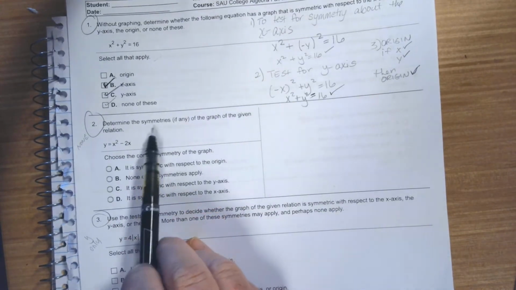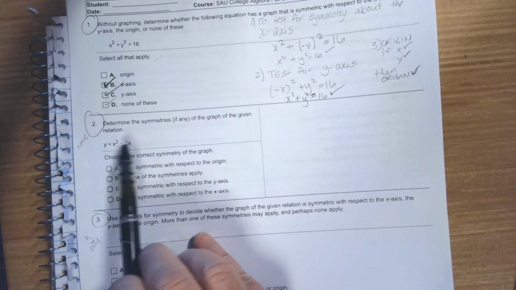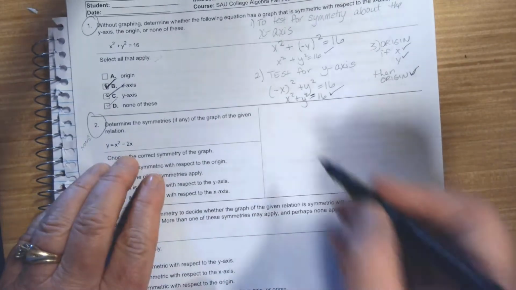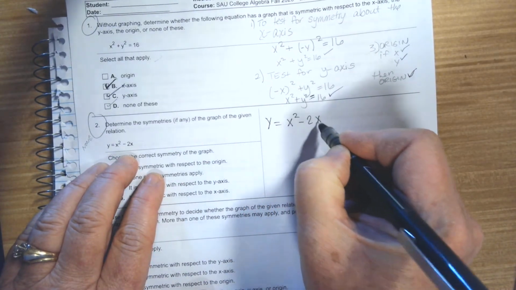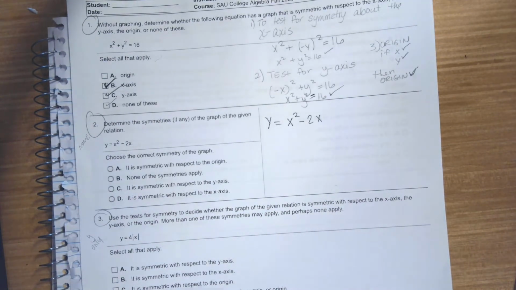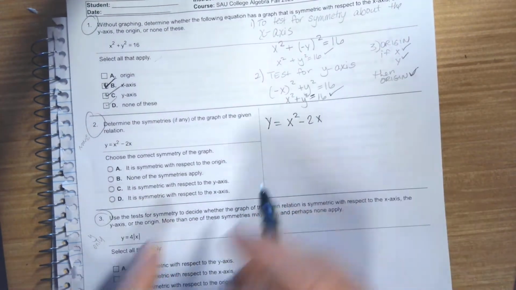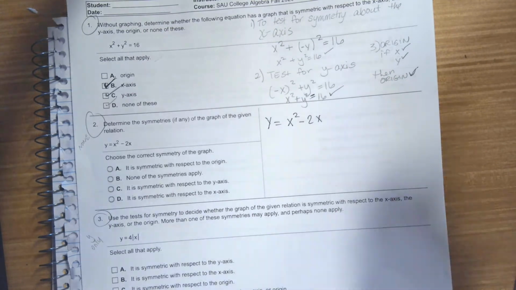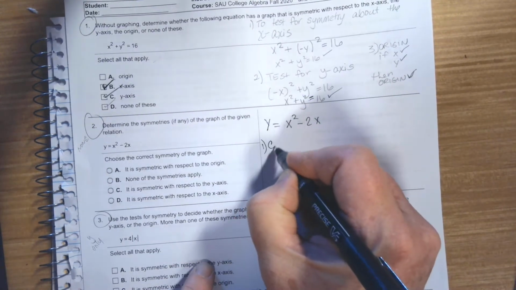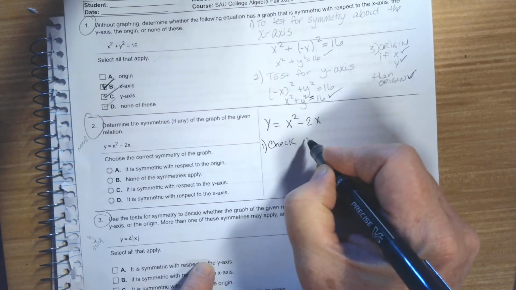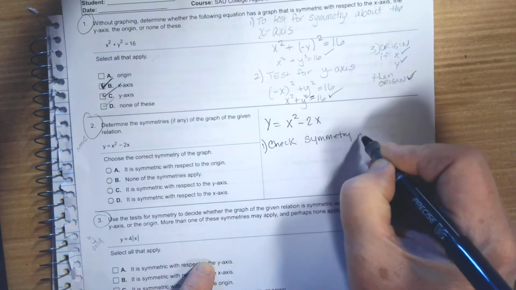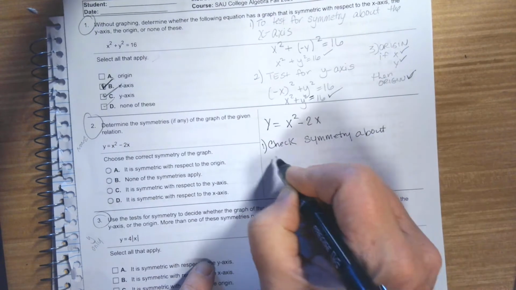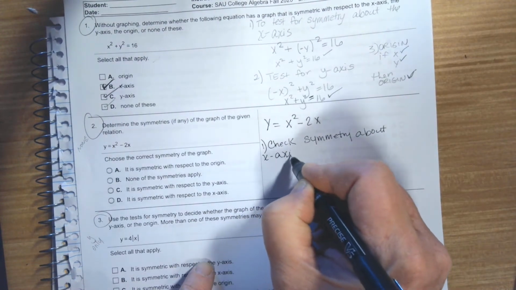Number two says determine the symmetries, if any, of the graph given this relation. So it says y equals x squared minus 2x. If I replace x with negative x, or if I replace y with negative y, those are my situations. So number one, I want to check for symmetry about the x-axis.